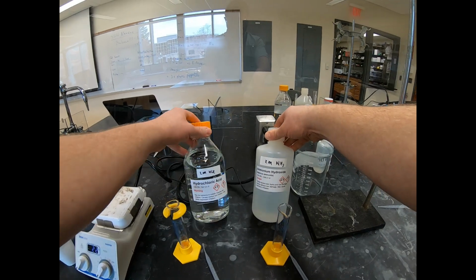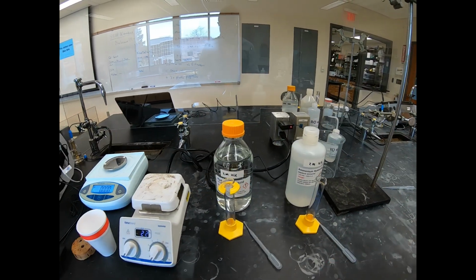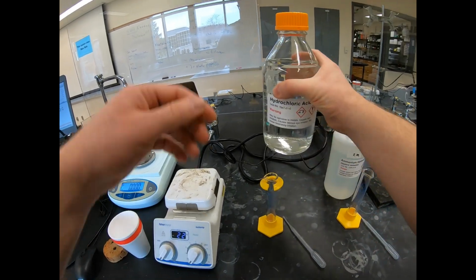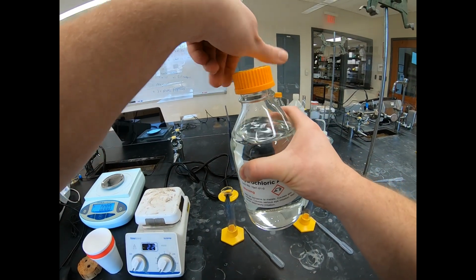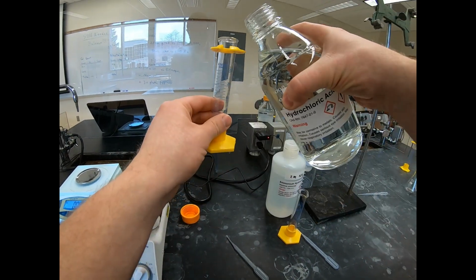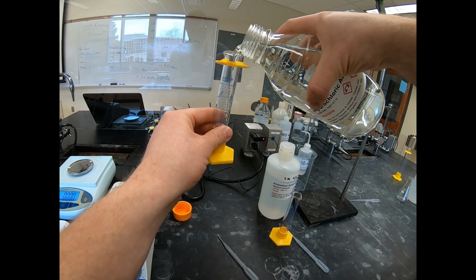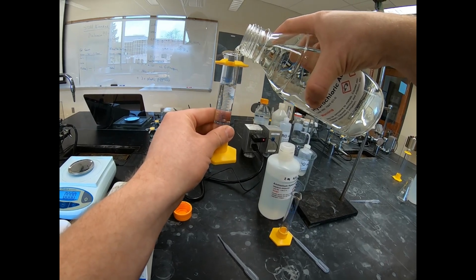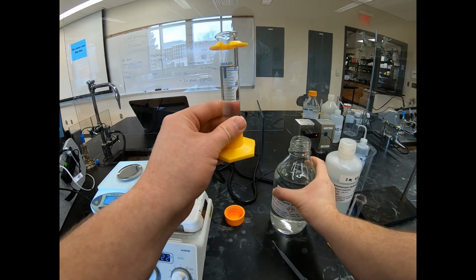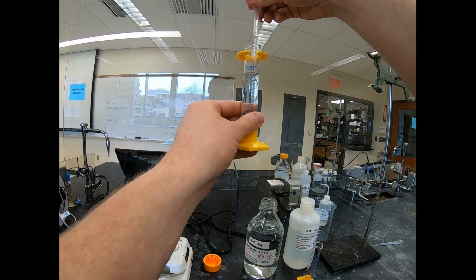So these are our 2 reactants. We're going to measure 25 milliliters of each. So that's the first thing that I'm going to do, actually. So we're going to take 25 milliliters of our hydrochloric acid. And I'm going to slightly over pour this and then use our pipette to kind of get down under.